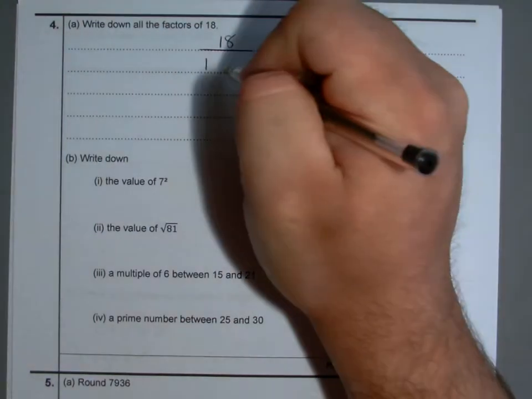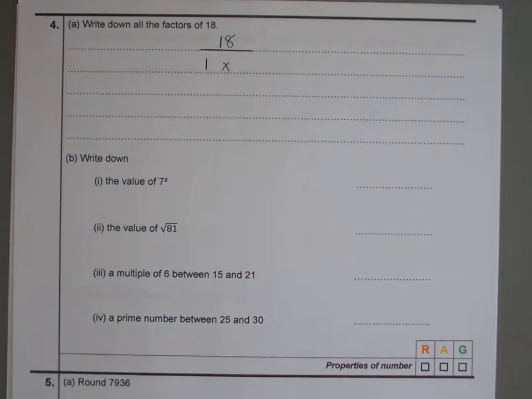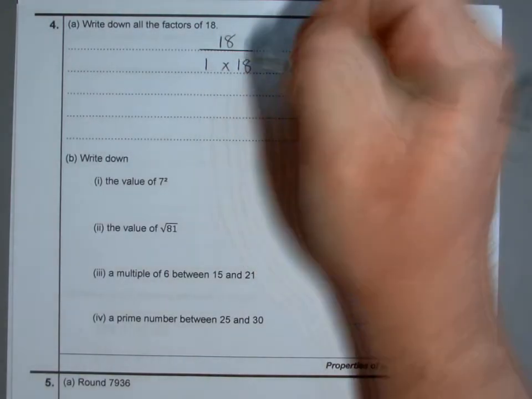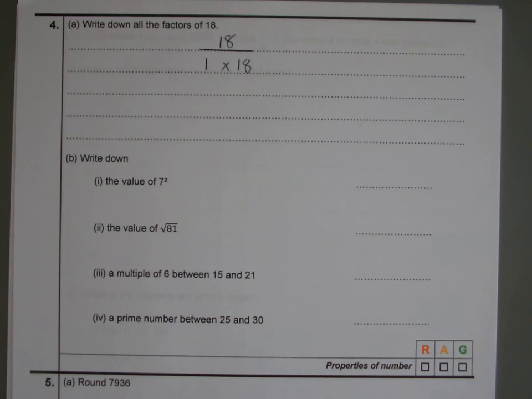And I think of its partner. So how many times does 1 go into 18? Well, it goes into 18 times, doesn't it? 1 times 18 is 18. So I've got 18 as a factor as well. That divides into it perfectly.